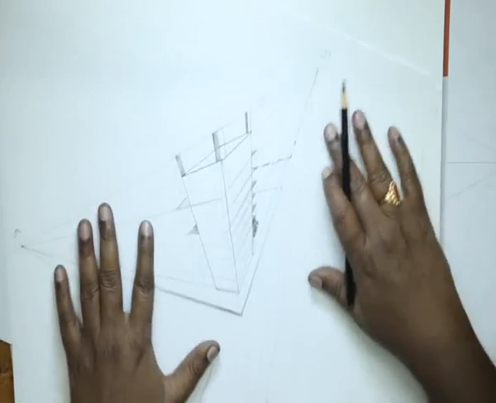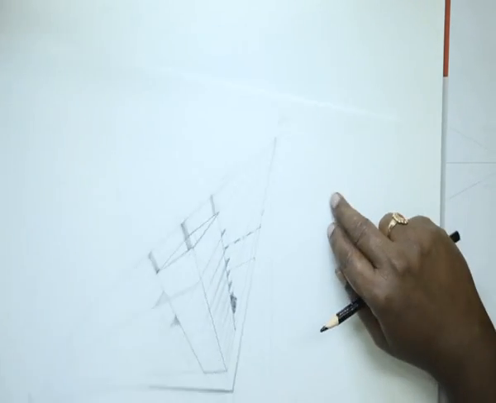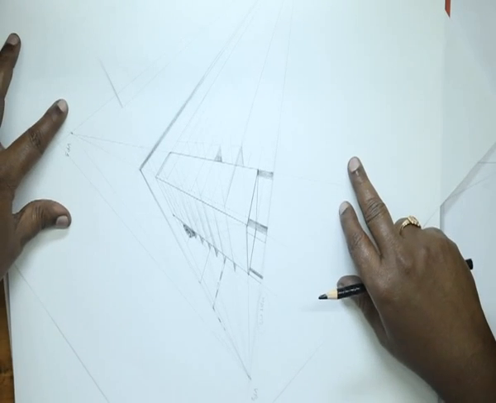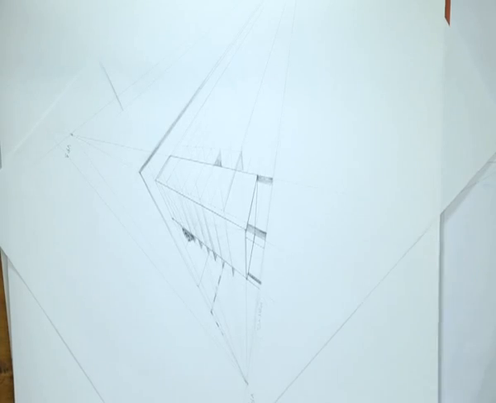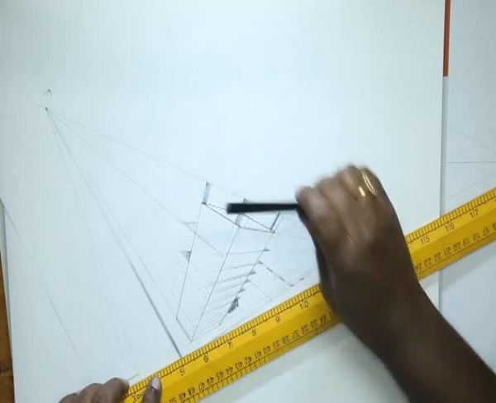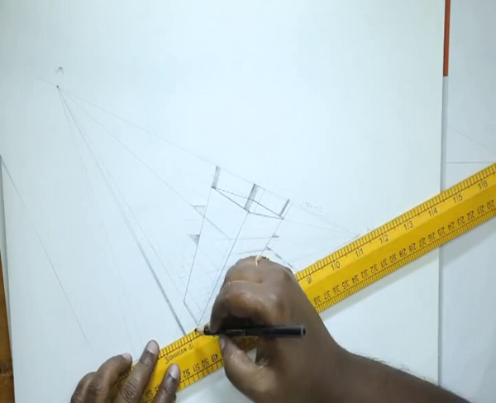Probably this is something to explain the 3-point perspective to you, and I think you might have understood the basic principles of making a 3-point perspective. I'll just take the important stuff out of that. The rest you have to develop.